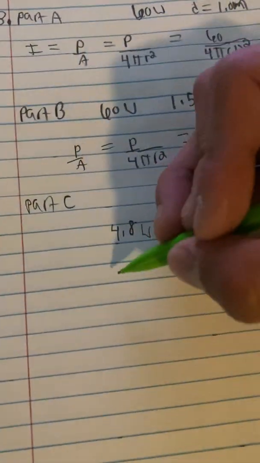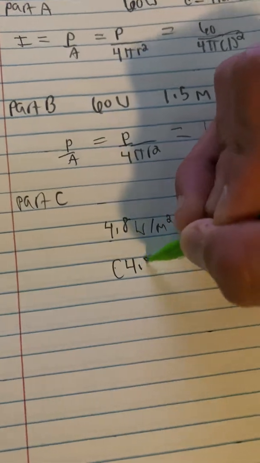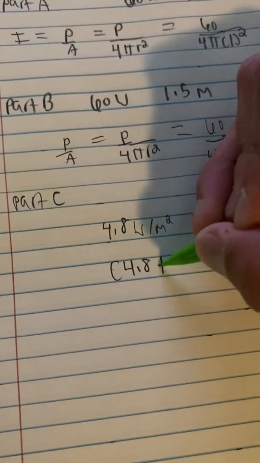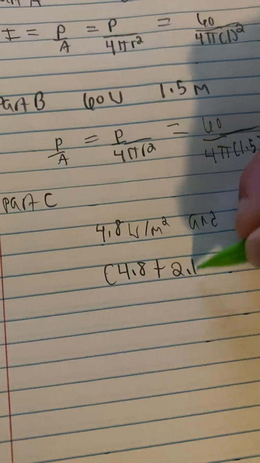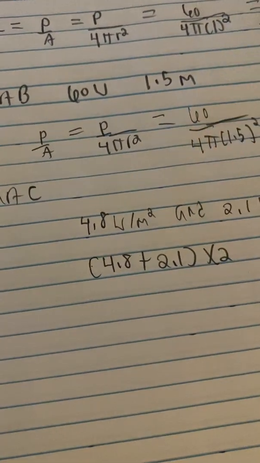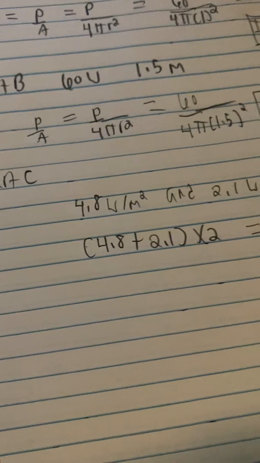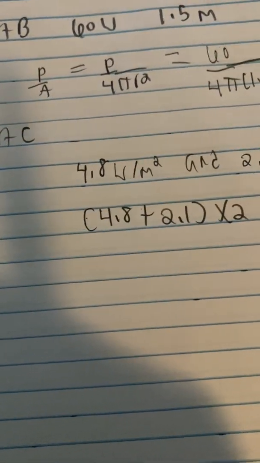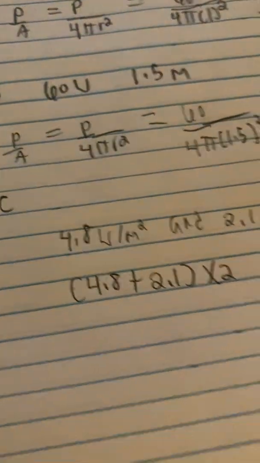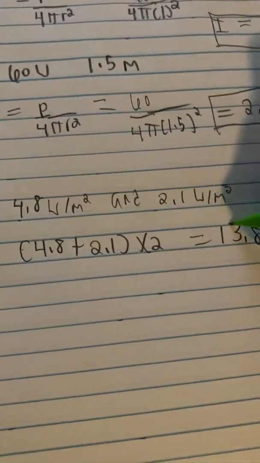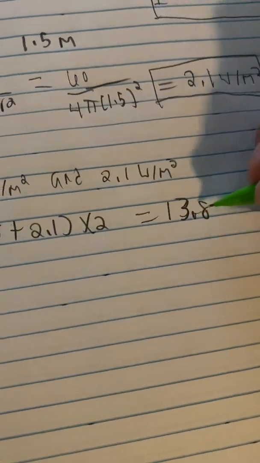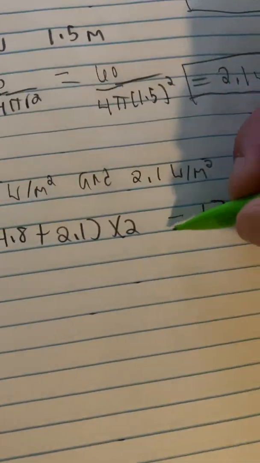All we have to do is add 4.8 plus 2.1, then multiply by 2 to account for the other two speakers. So 4.8 plus 2.1, times 2, will give us 13.8 watts per meter squared.